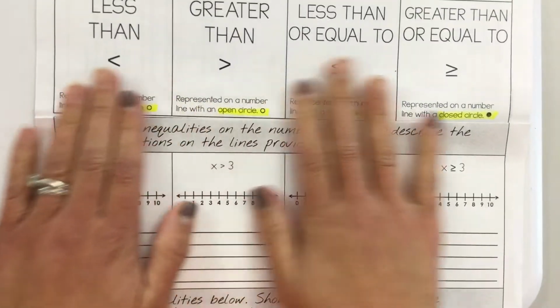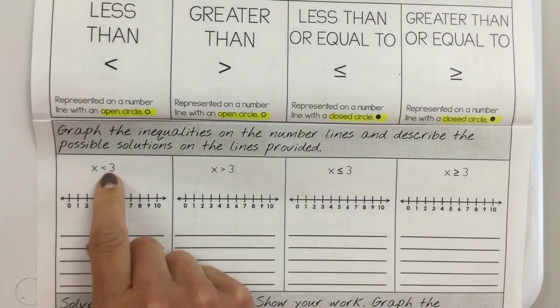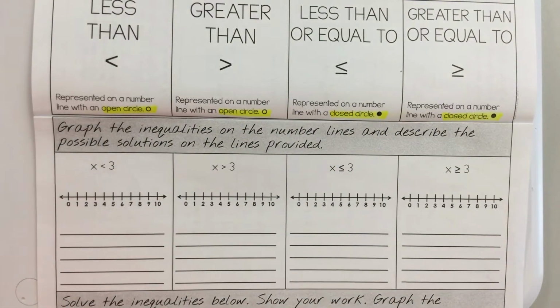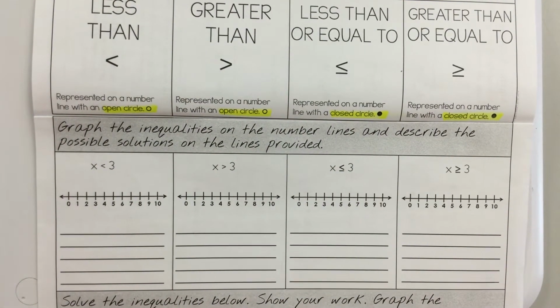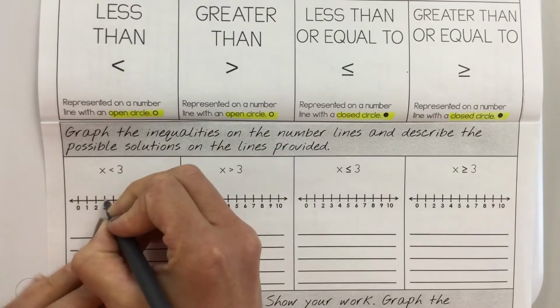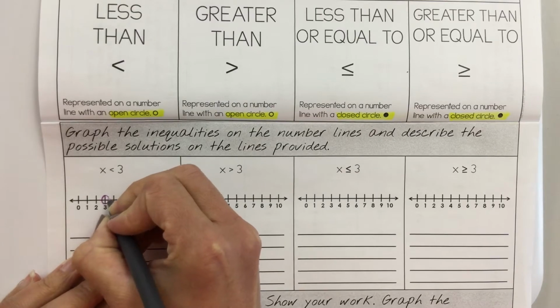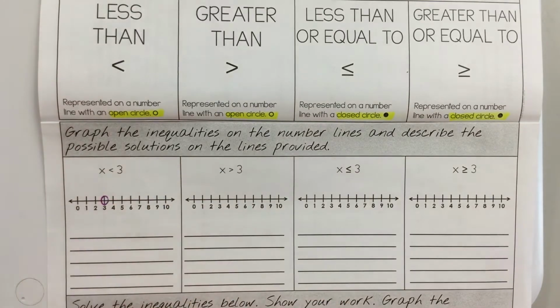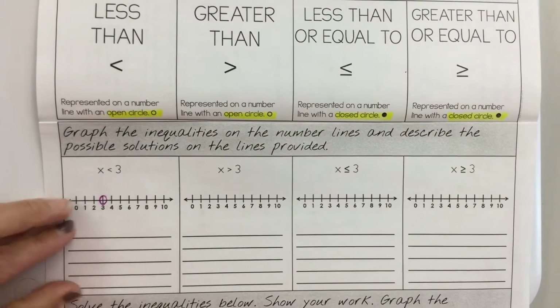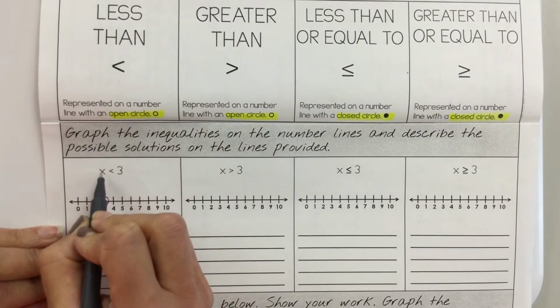So when you graph an inequality, you are going to put one of these circles on the number line at that number. So for example, this one is x is less than 3, so I'm going to put an open circle on 3. You have to make sure that I can tell that it's open. It's easy when you can read them, so it's good to practice that.